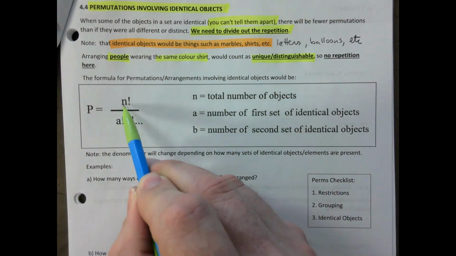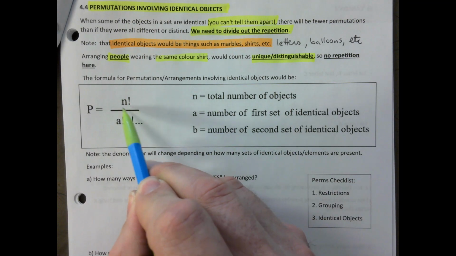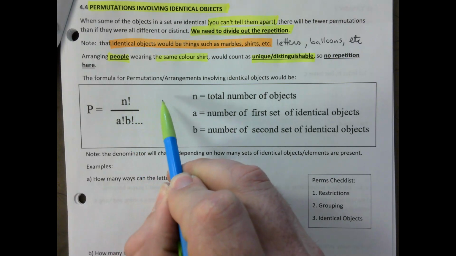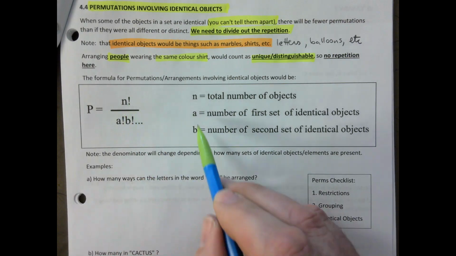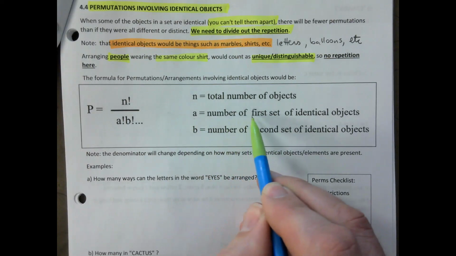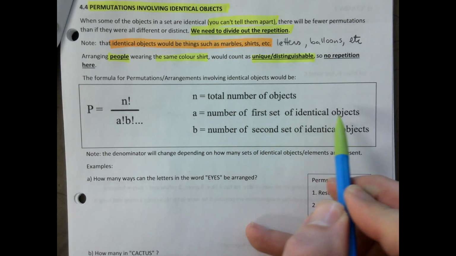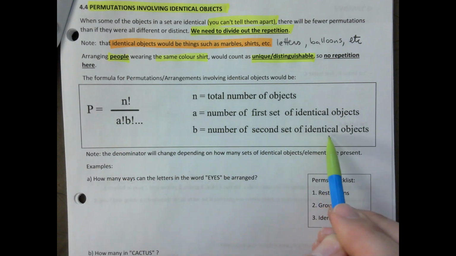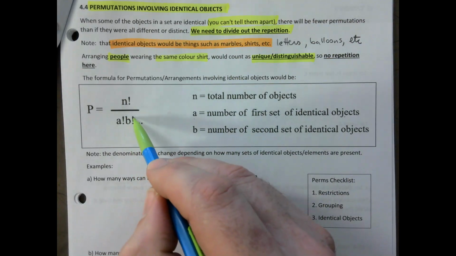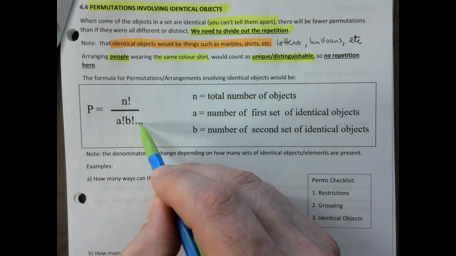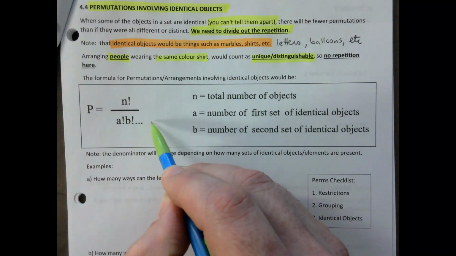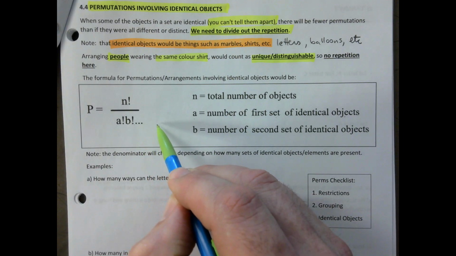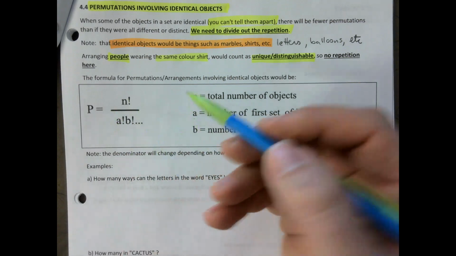So you still go n factorial. The idea is that the amount decreases every time you fill a slot. A stands for the number of the first set of identical objects, so you go A factorial. B is the second set of identical objects, B factorial. And the dot dot dot just means you would continue doing this for as many identical objects as there are. That's what this means. Okay?